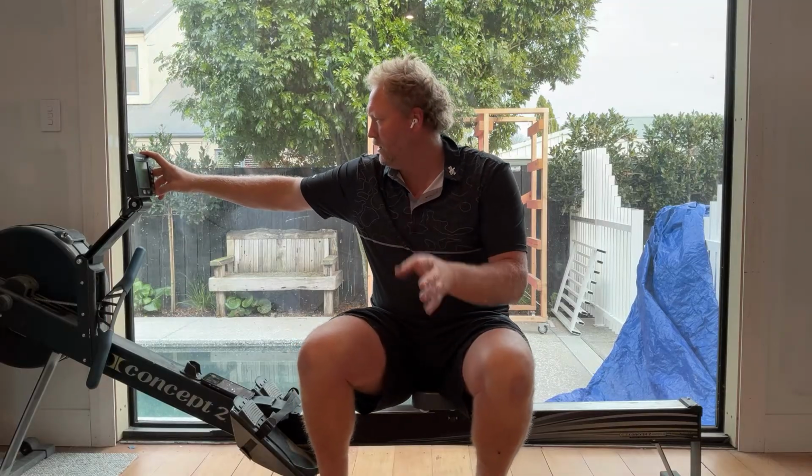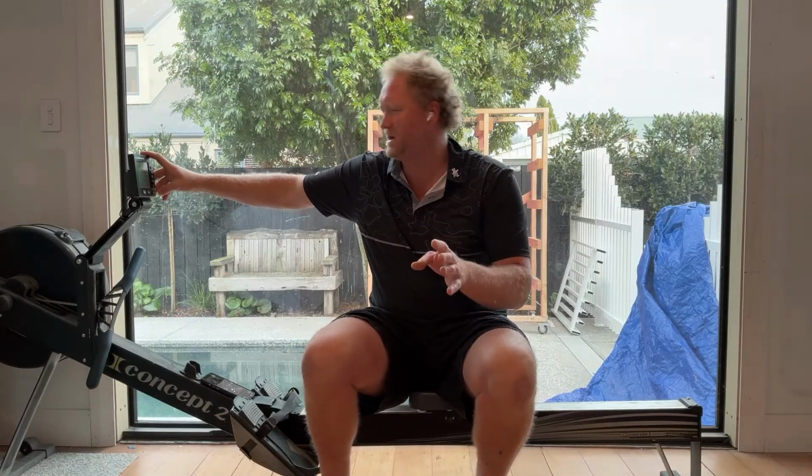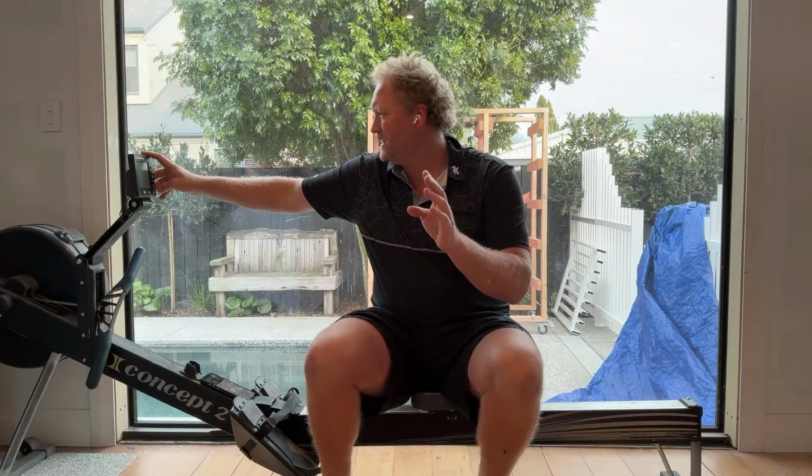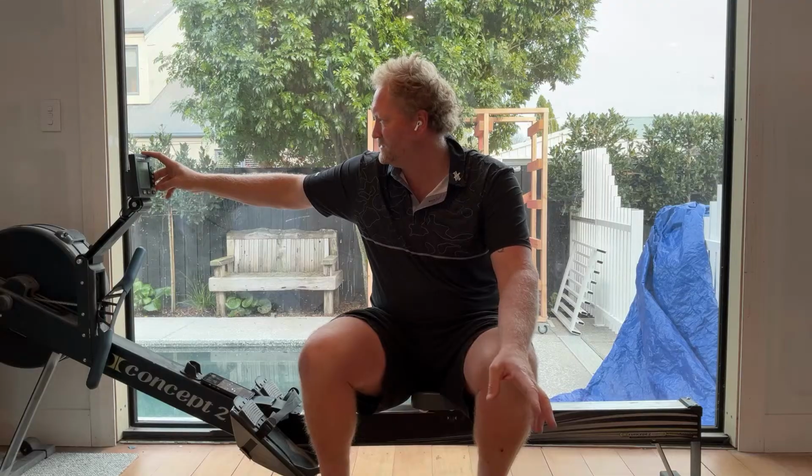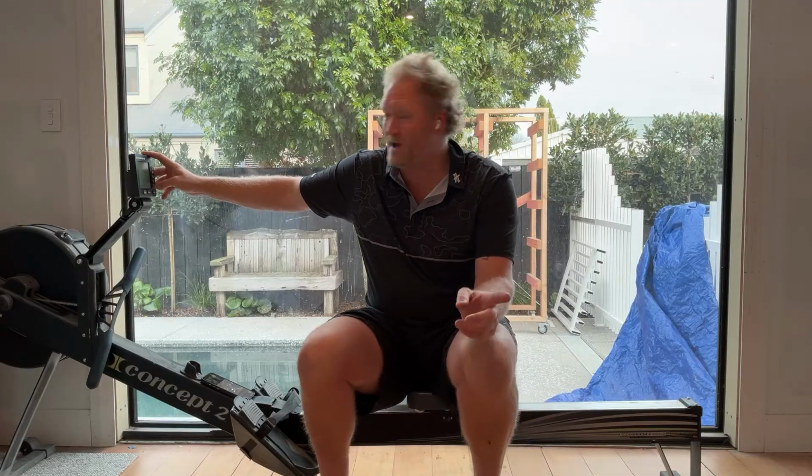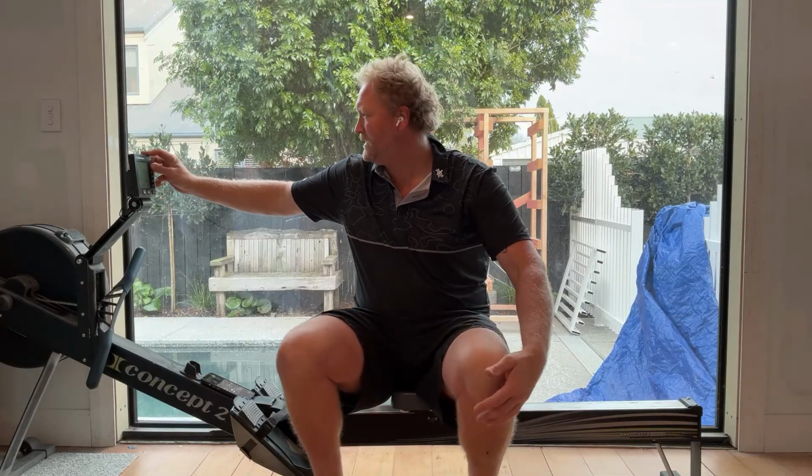Okay, so on most of our machines, if you go under the menu and then you go to more options, it should be under utilities. There is a date and a time. Okay, set that date and the time.